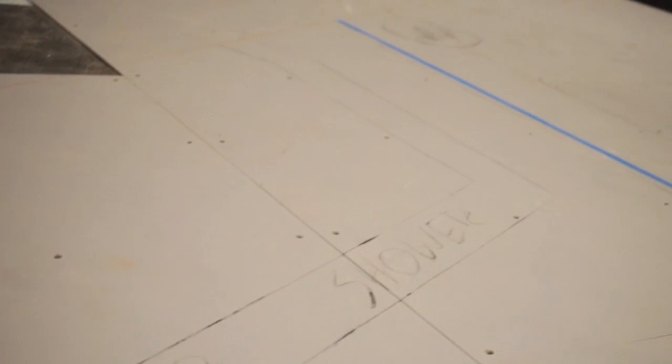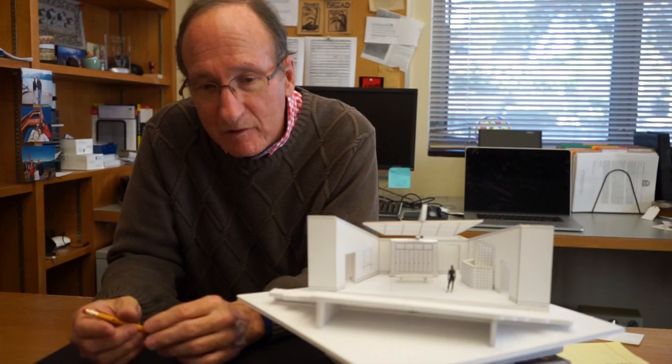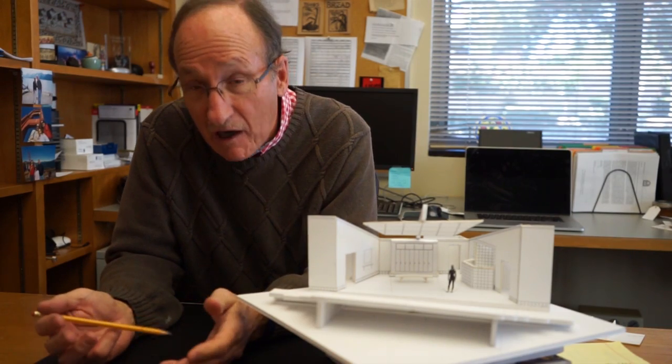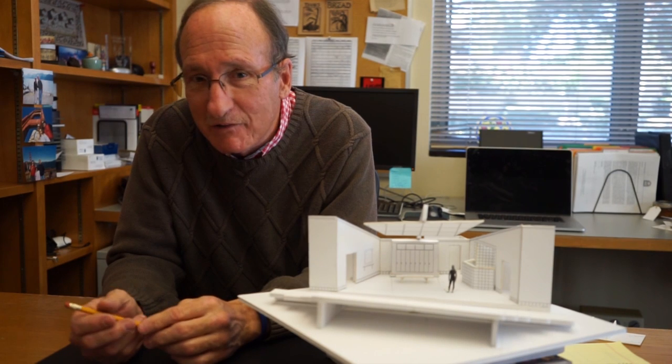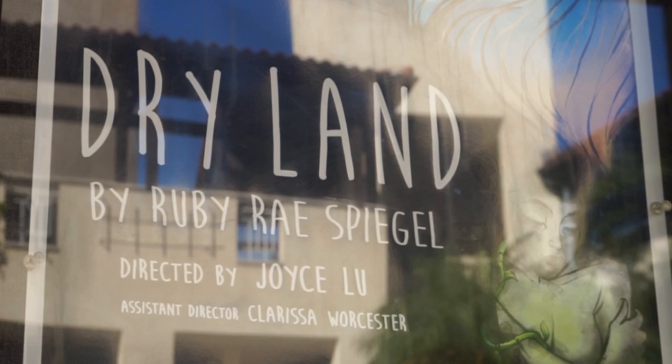One of the features of the play and one of the real challenges for the play is that we're going to have a real working shower. So the actresses will be taking a shower in one of the scenes, which is really exciting and really fun, but it greatly increases the challenges for our technical director.